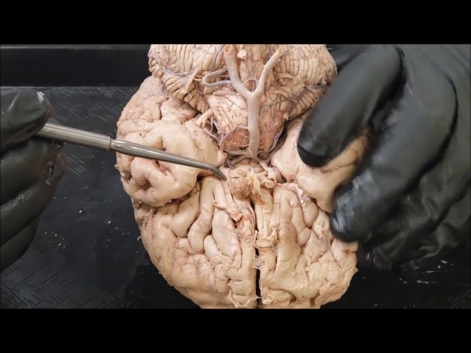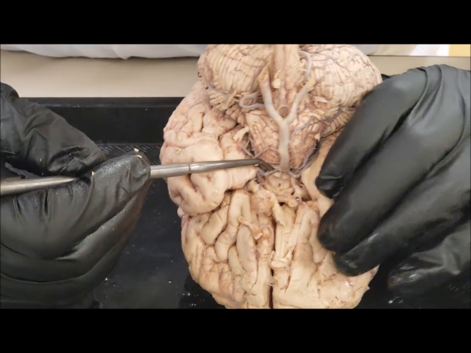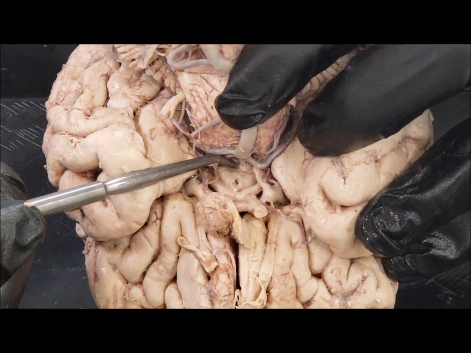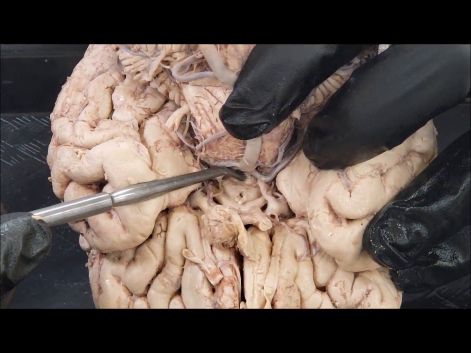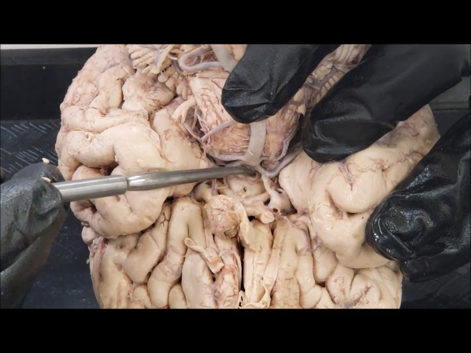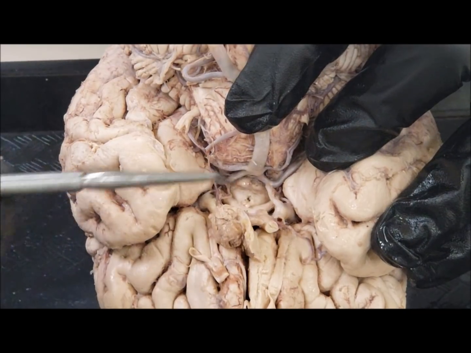If we move that out of the way, and we go in here, you can see two little mounds in this area. So those right there are my mammillary bodies. And these are specifically important for memory recall.